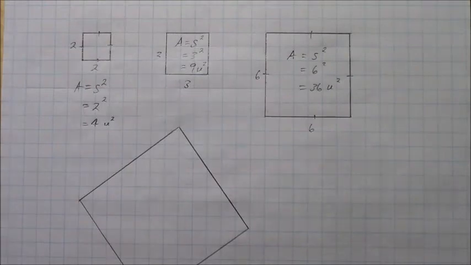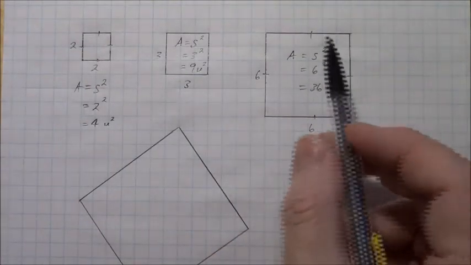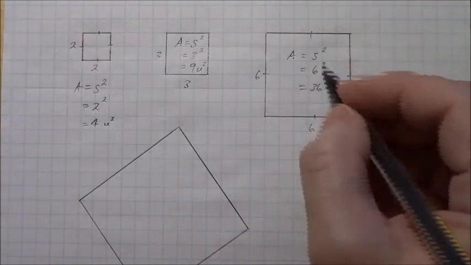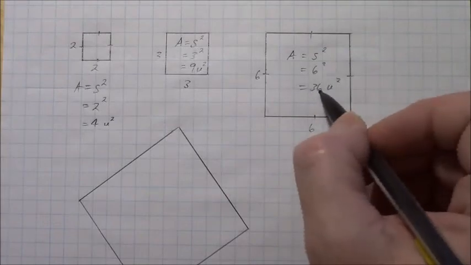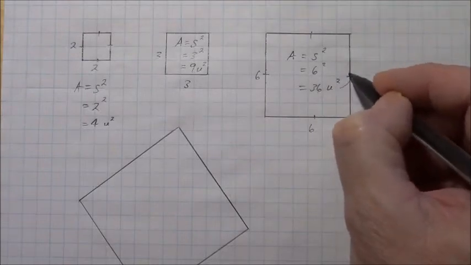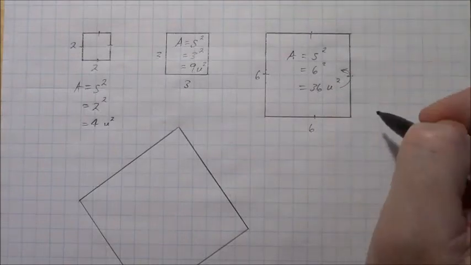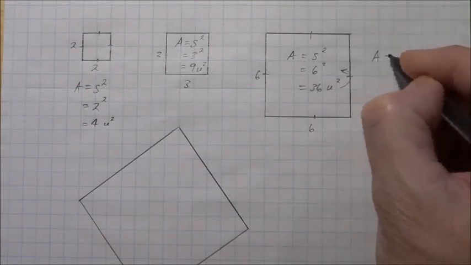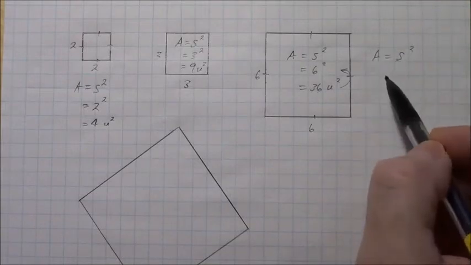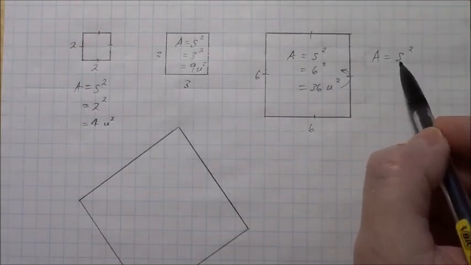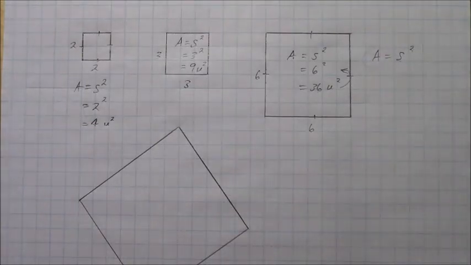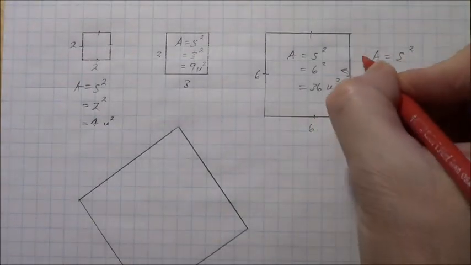Okay, so now what if we're just given some square, and we see that the area is, in this case, 36 square units. Well, in order to back this up to find the side length, we know that area is side squared. So if we're given the area, and we know that area was calculated by taking the side length and squaring it, then we take the square root of both sides.